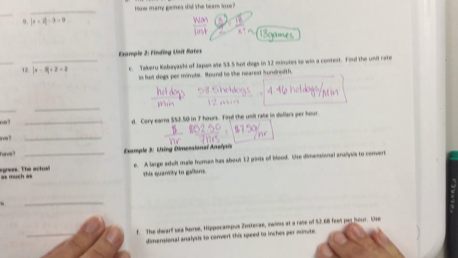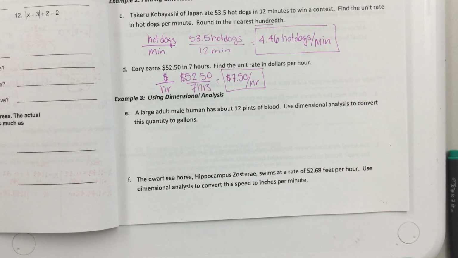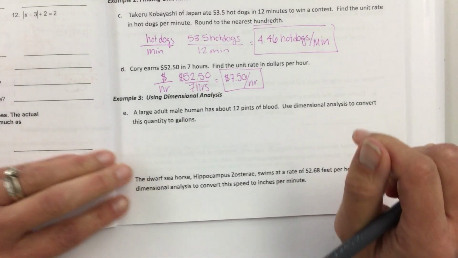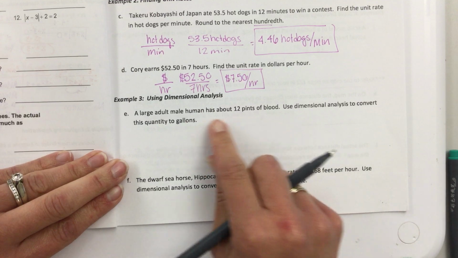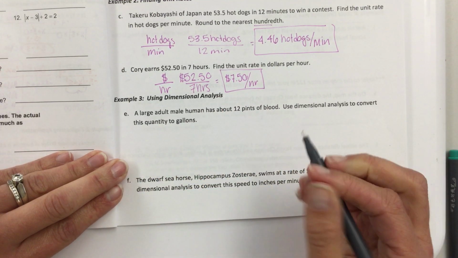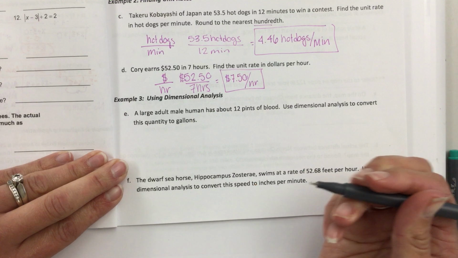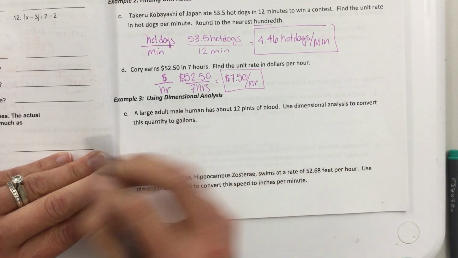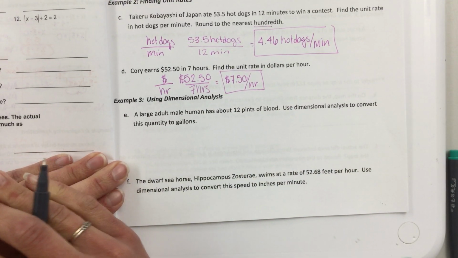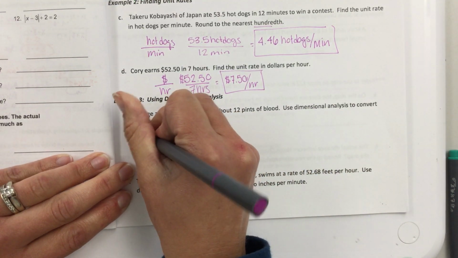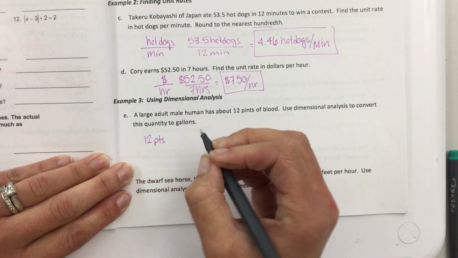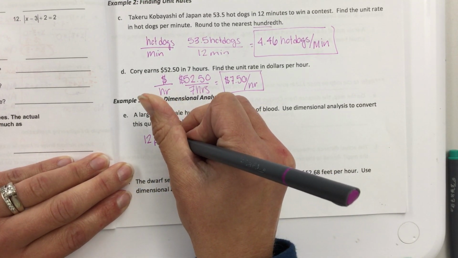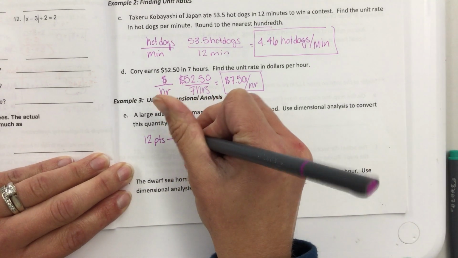Okay. Now, kind of taking unit rates, we're going to go back to dimensional analysis. This was something we did in 7th grade. We are going to convert what they give us to a different label, basically, or a different measure. So it says a large adult male human has about 12 pints of blood. Use dimensional analysis to convert the quantity to gallons. So we want to go from pints and we want to get to gallons.